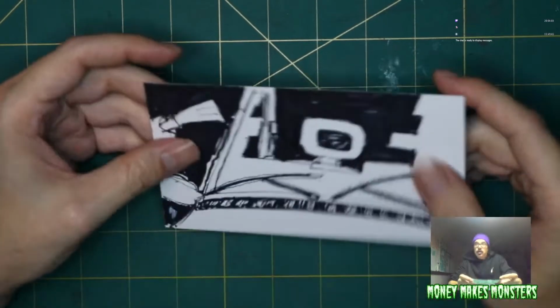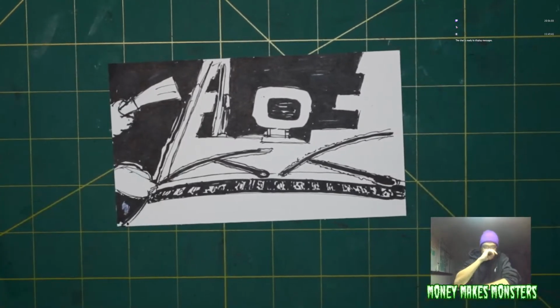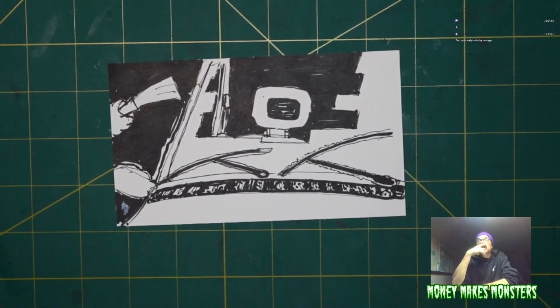So then I went back to the car idea, and then I did a zoomed in version of the car. This was a little bit more interesting.